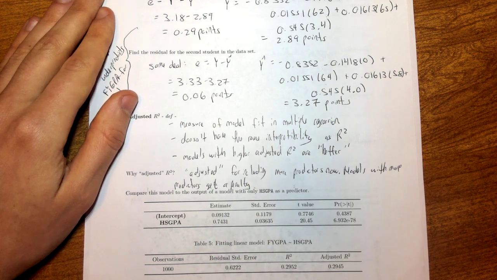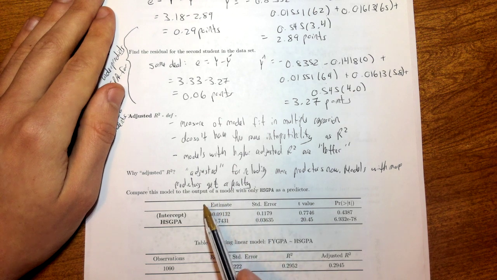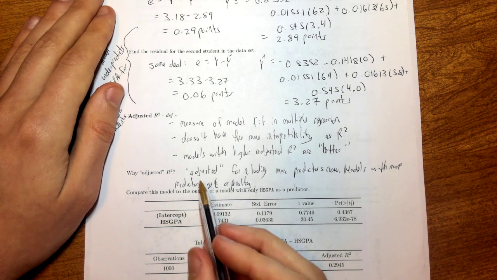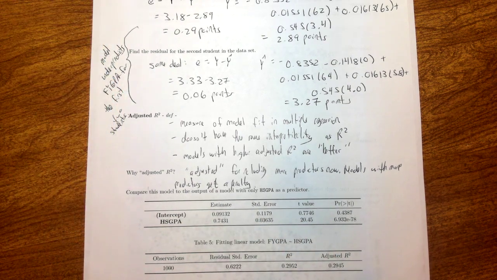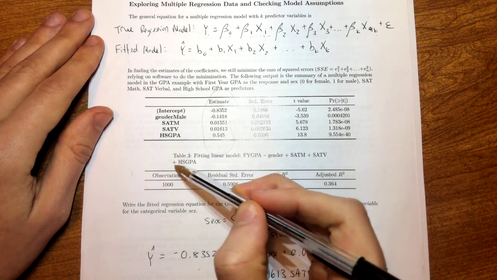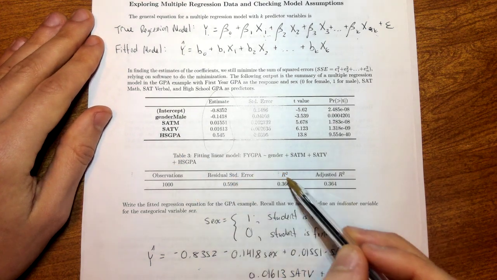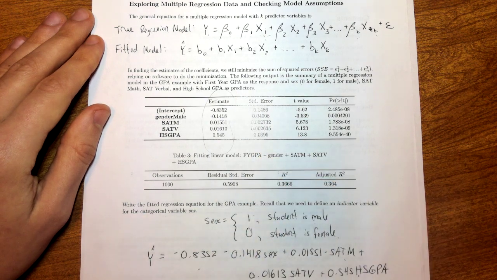We want models with more predictors to get some sort of penalty for complexity. Regular R squared doesn't get that penalty, meaning that if I continue to add predictors to this model, regular R squared is only going to go up no matter what. It could either stay the same or get higher, but it would never get lower. And that's not really that useful.